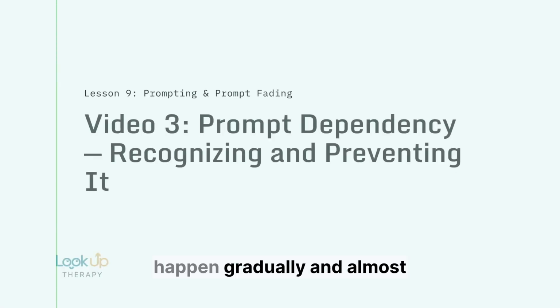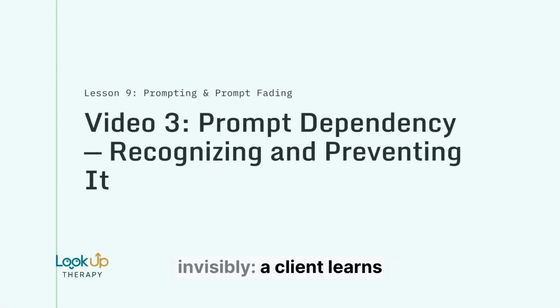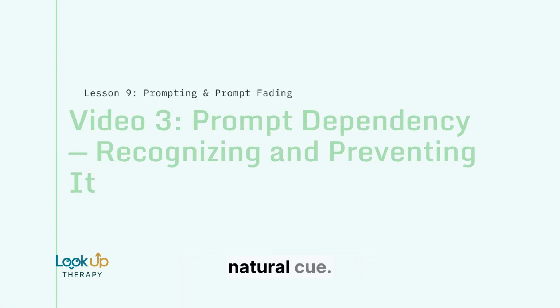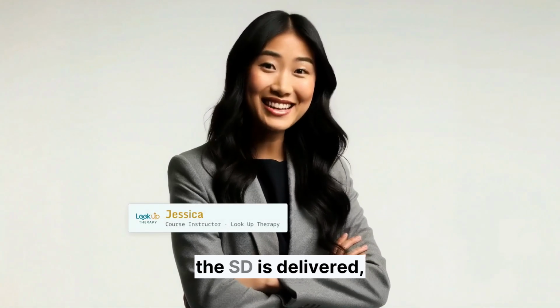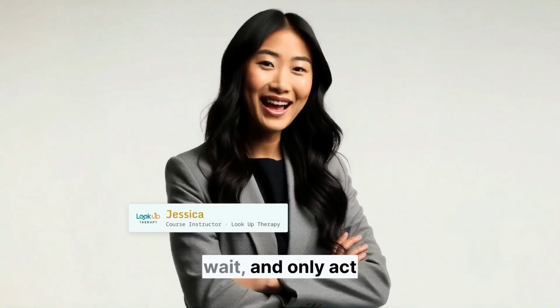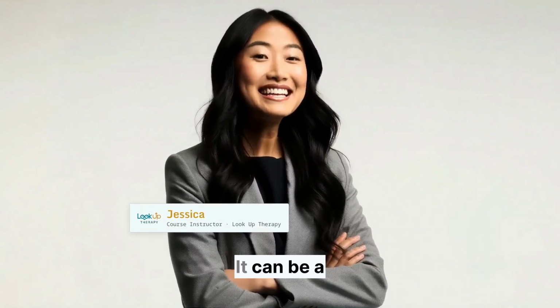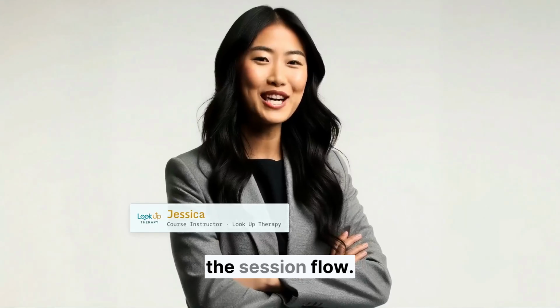Here's something that can happen gradually and almost invisibly. A client learns to respond to the prompt rather than the natural cue. This is prompt dependency. Instead of responding when the SD is delivered, they look at you, wait, and only act after they see your gesture or hear your hint. It can be a very subtle shift in the session flow.